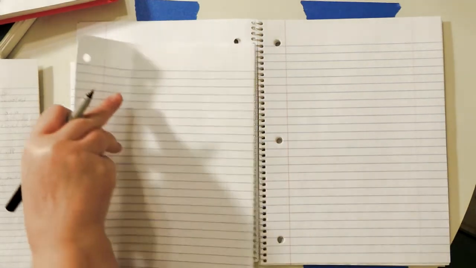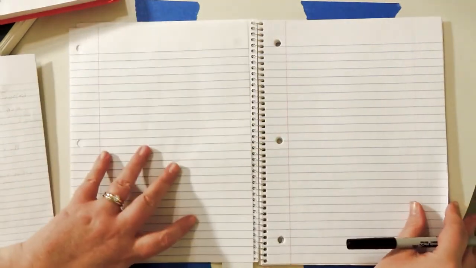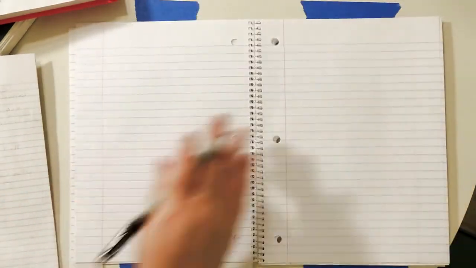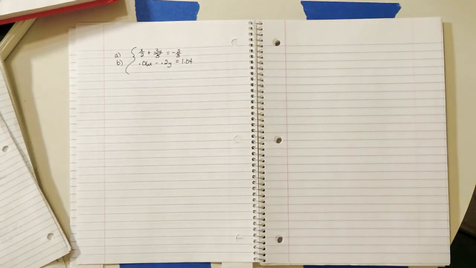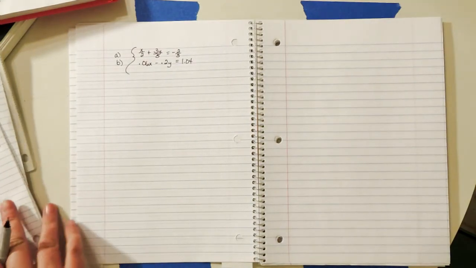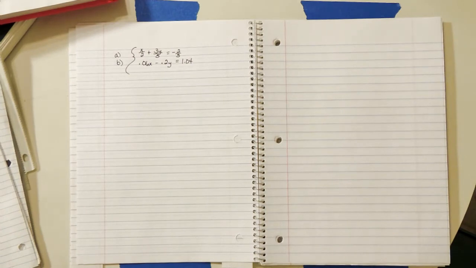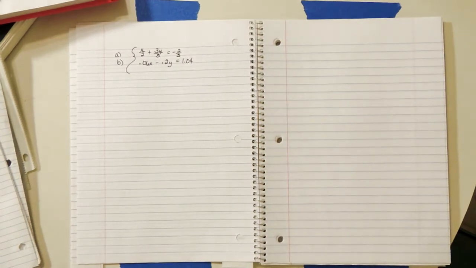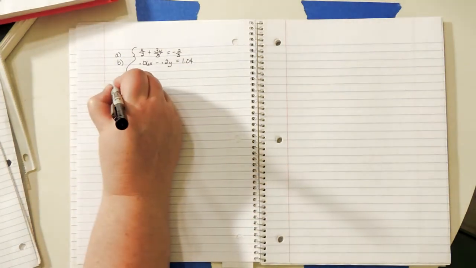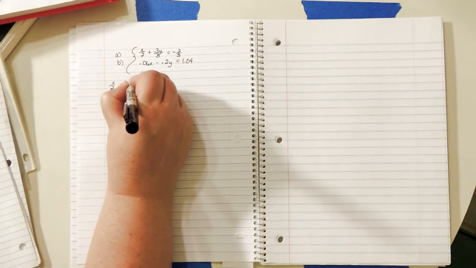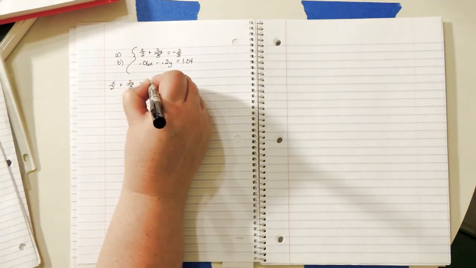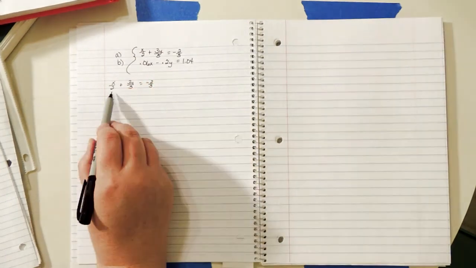The next section is on doing simultaneous equations with fractions and decimals. Here are the problems we're going to start with. When we have simultaneous equations with fractions and decimals, our first step is to change the equations so that all the numbers are integers. So for x over 2 plus 3y over 5, which equals minus 2/5.